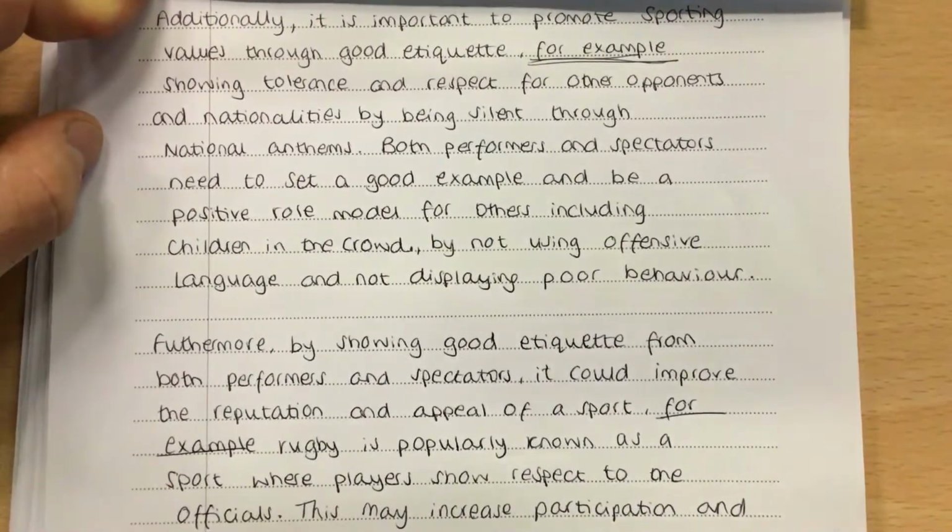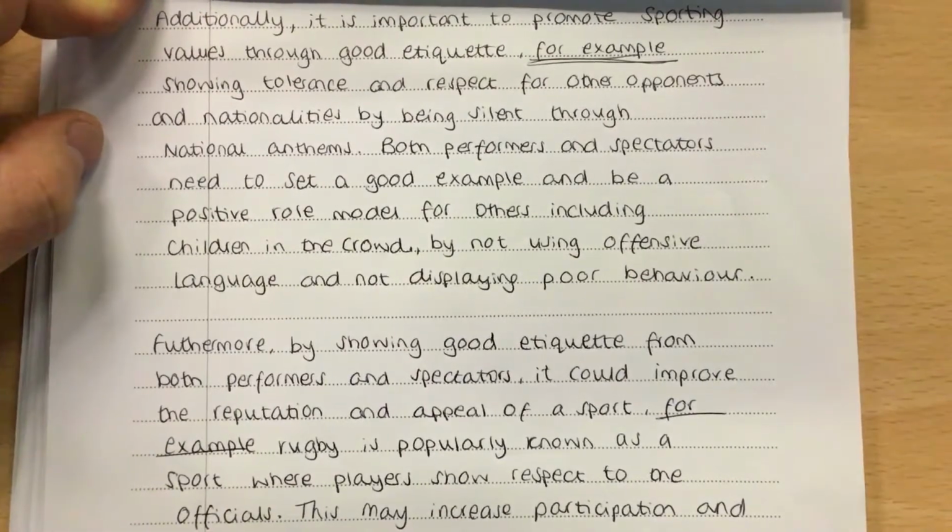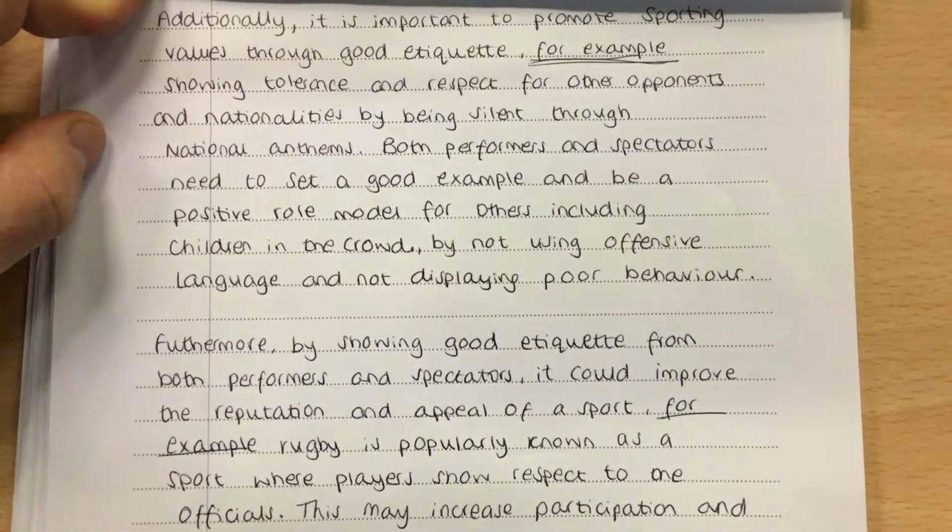The last little bit then is, this may increase participation and could lead to an increase in sponsorship opportunities, therefore generating more money and making the sport more popular. Okay, I'll move that up so you can put that one up in a minute.